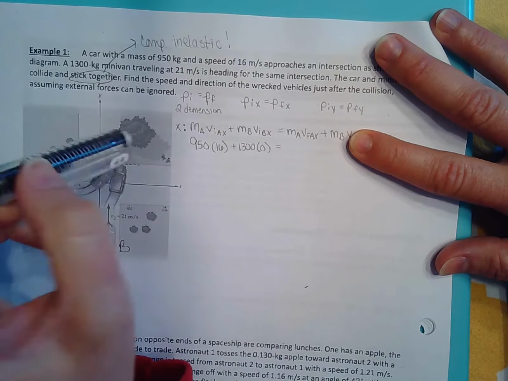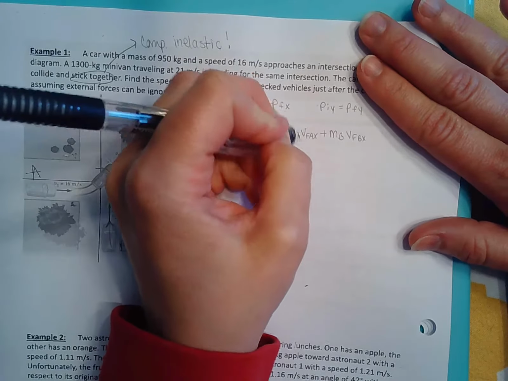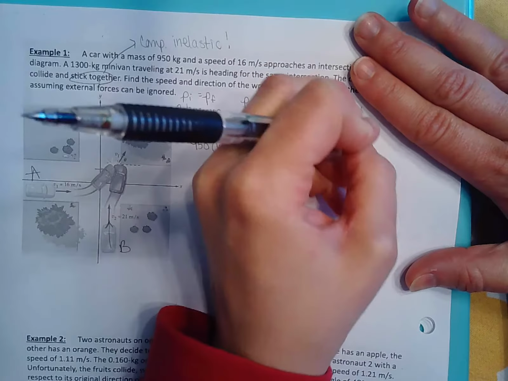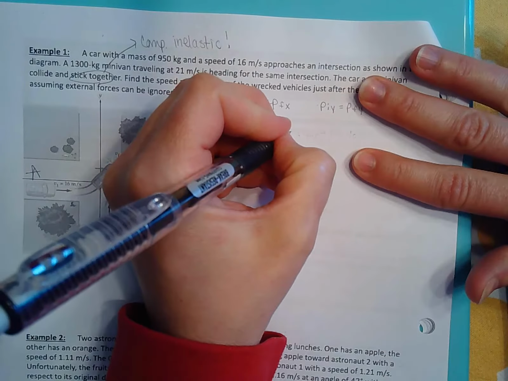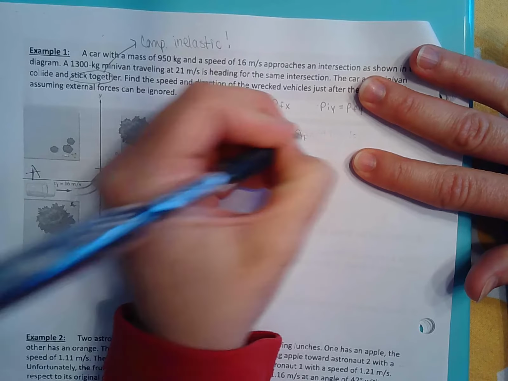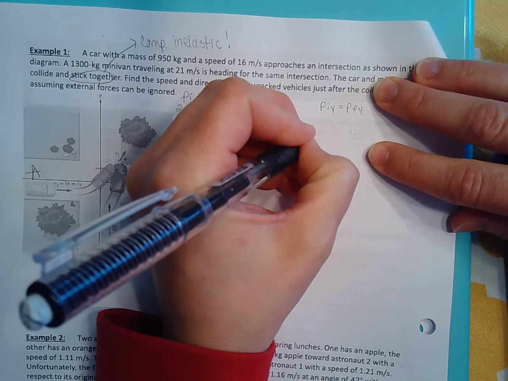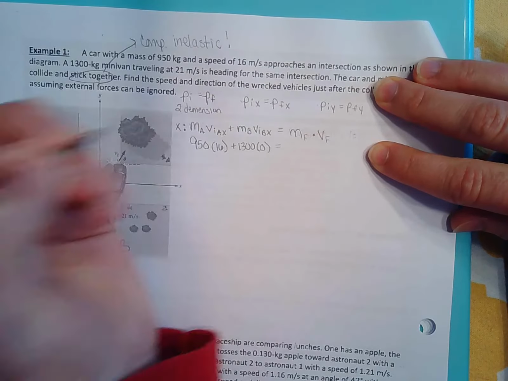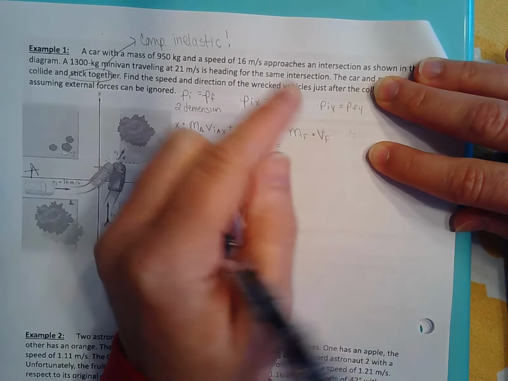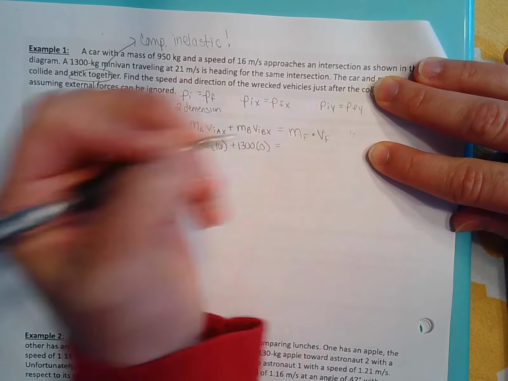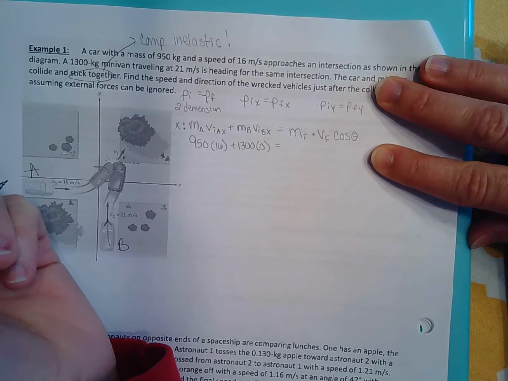Now, because they stick together, I'm actually not going to consider them separately. So it's going to be my final mass, because they're together, times my final velocity in the x direction. All year we've been doing final velocity, which would be diagonal, times the cosine of my angle.